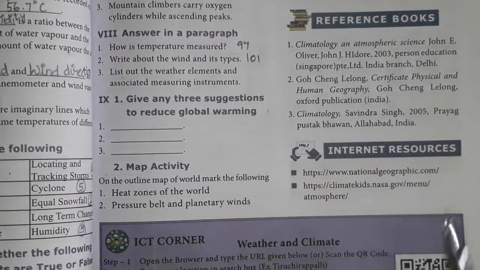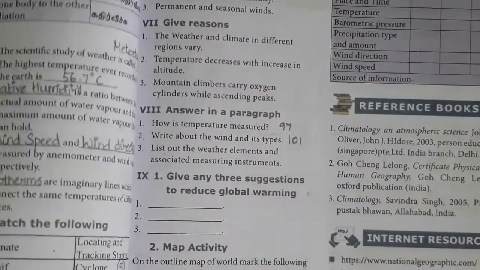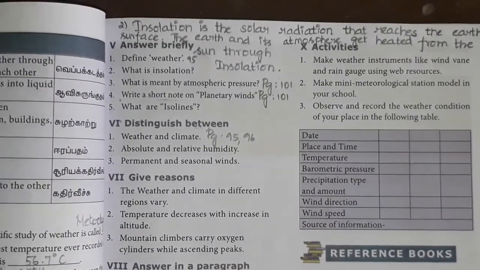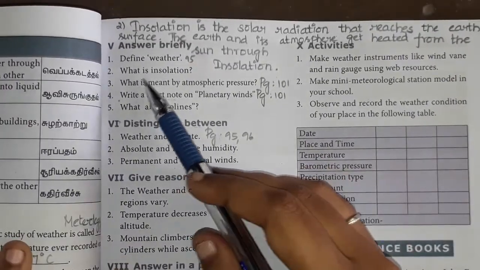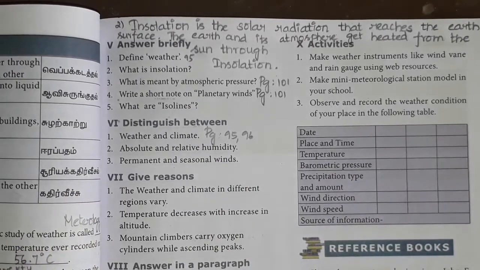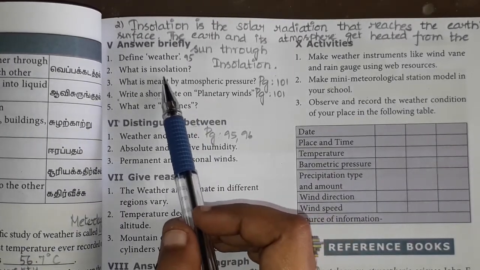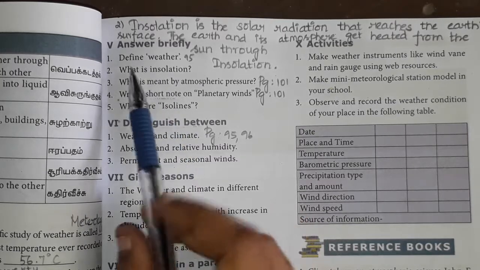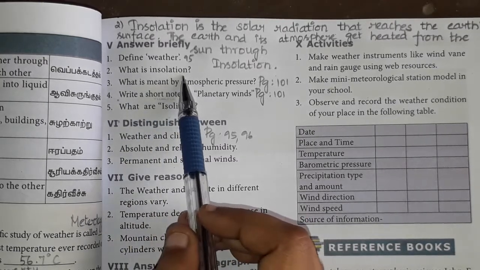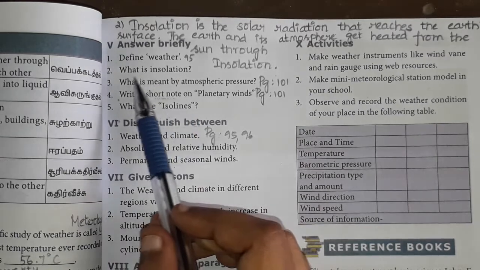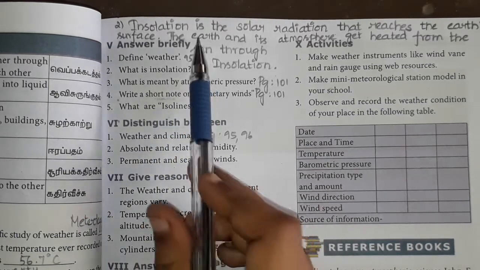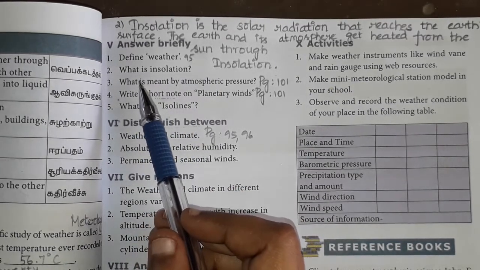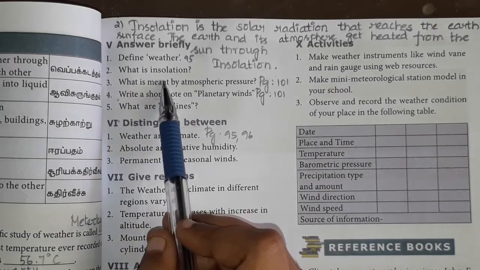Next one. What is insolation? You have to write it in your classwork note. Take your classwork note and write the answer. Okay, it is not in the book, so you have to write in your classwork note. What is insolation?